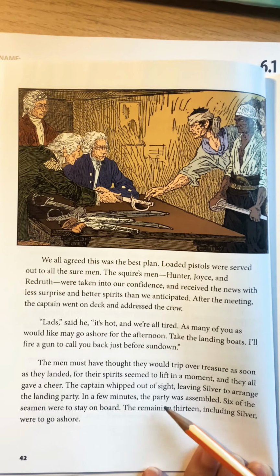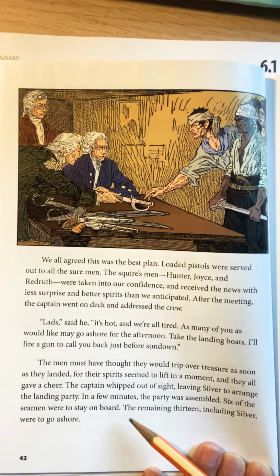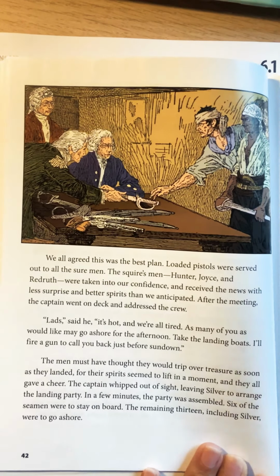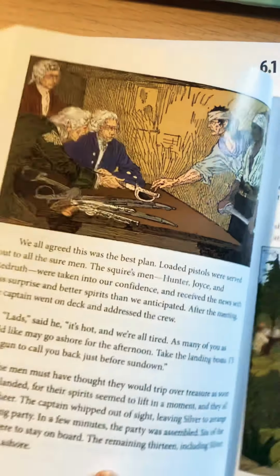In a few minutes, the party was assembled. 6 of the seamen were to stay on board. The remaining 13, including Silver, were to go ashore. So most of the bad guys are headed to the island.